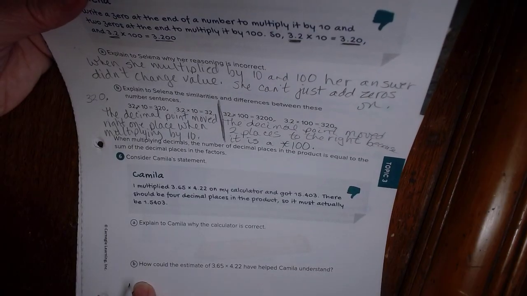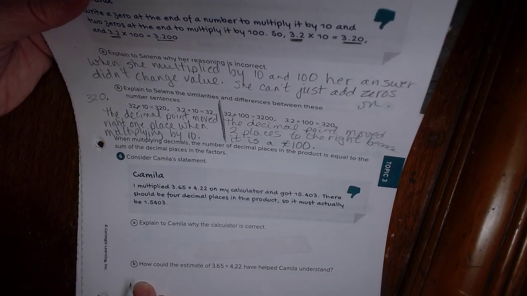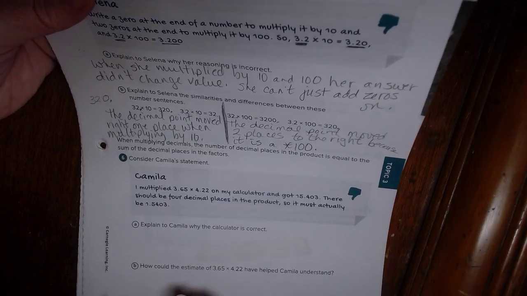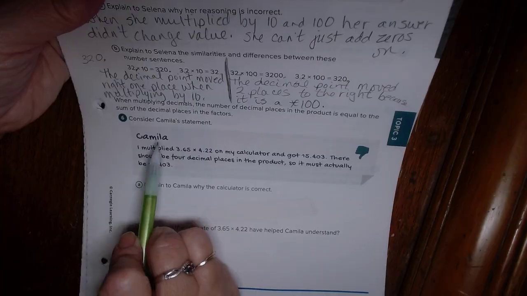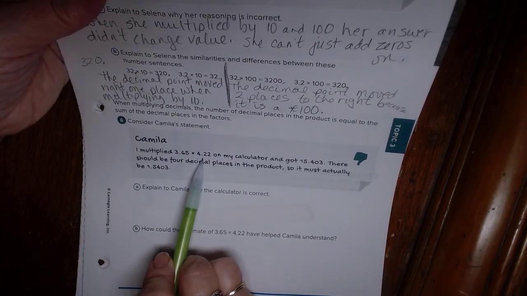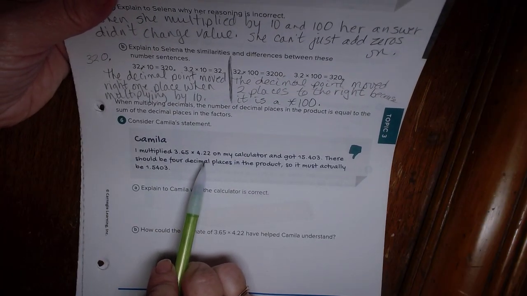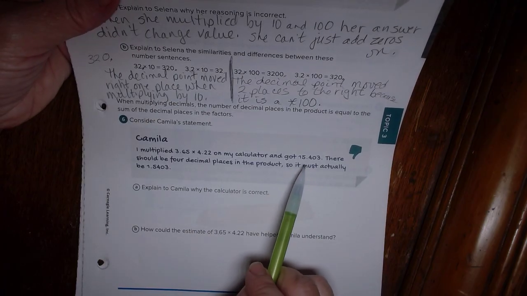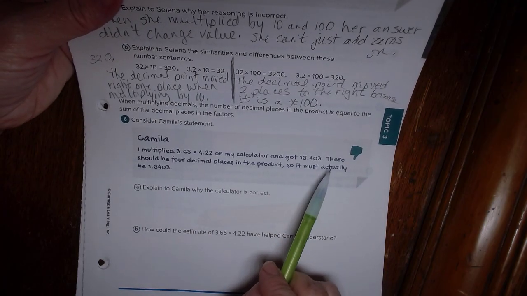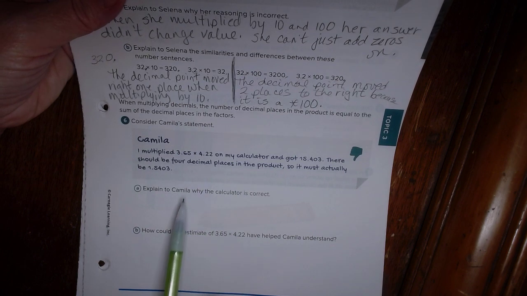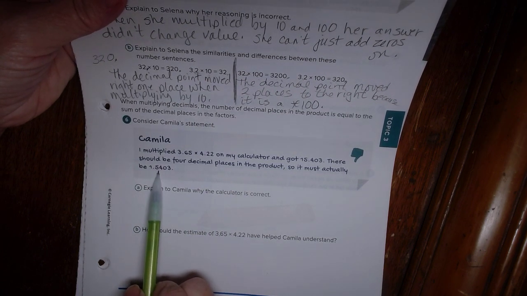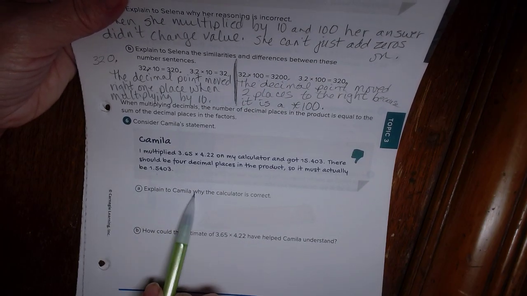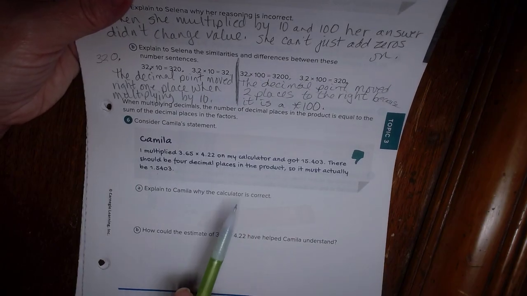When multiplying decimals, the number of decimal places in the product is equal to the sum of the decimal places in the factors. We've actually already talked about this. It's coming in formally here. I multiplied, Camilla says, 3 and 65 hundredths times 4 and 22 hundredths on my calculator and got 15 and 403 thousandths. There should be 4 decimal places in the product, so it must actually be 15 and 4,030 ten thousandths. Explain to Camilla why the calculator is correct.